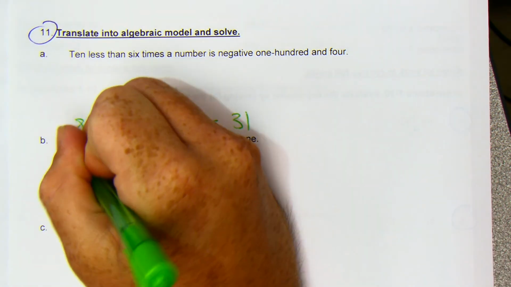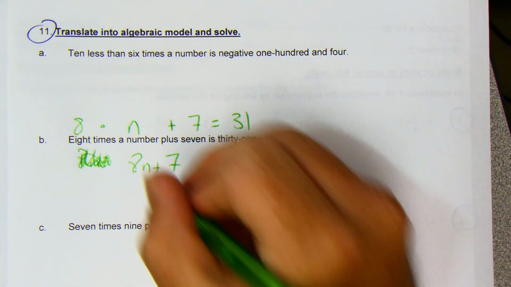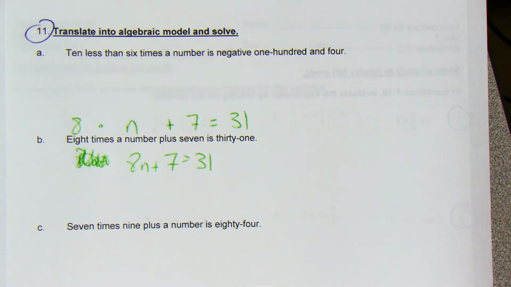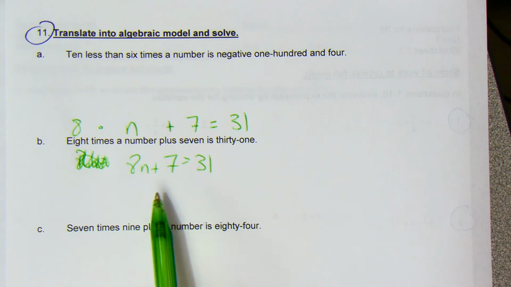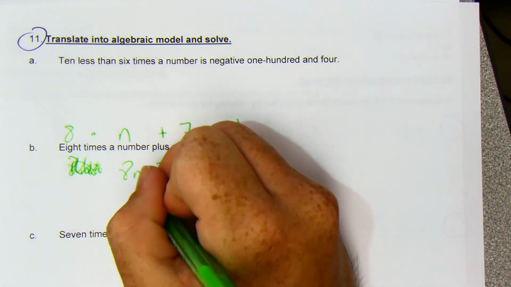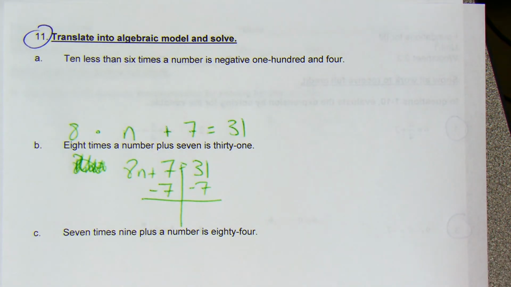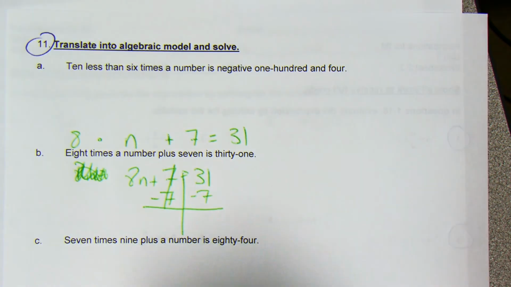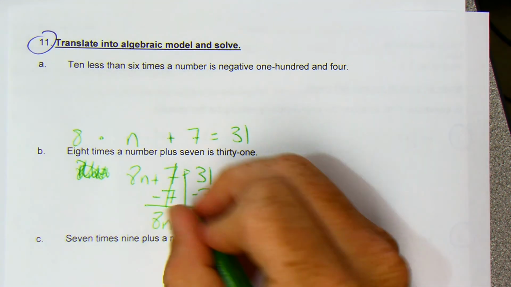Equals, or I'm sorry, I messed that up. Let me cross that out. 8n plus 7, I almost forgot my plus 7, equals 31. Okay, so now I see that this 8 is attached to my variable, so I'm not going to worry about that yet. I am going to move this positive 7 first because it is not attached. It's my friends. I need to kick my friends out first. Okay, so first I'm going to do the opposite of a positive 7, and that is a minus 7. So I'm going to subtract 7 from both sides of the equal sign. Okay, so 7 minus 7 is 0. That cancels out. I'm left with 8n equals, and when I do 31 minus 7, I get 24.